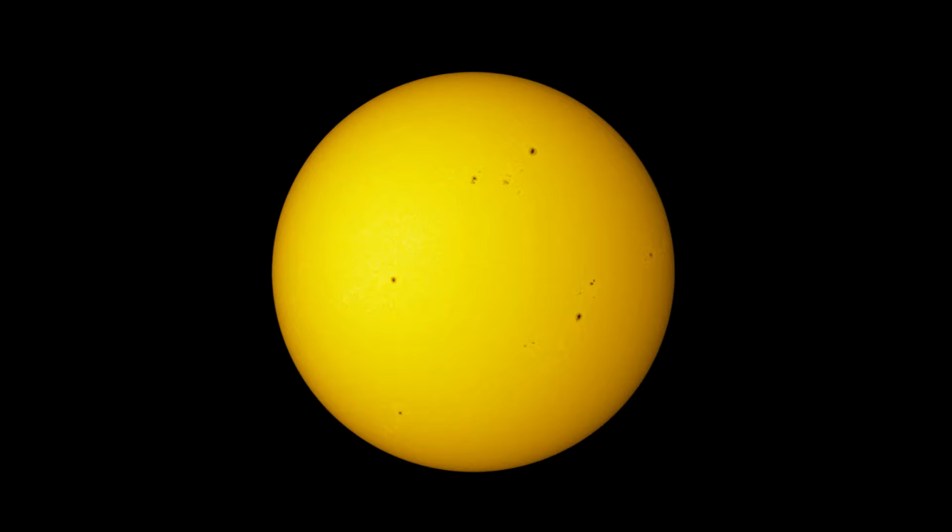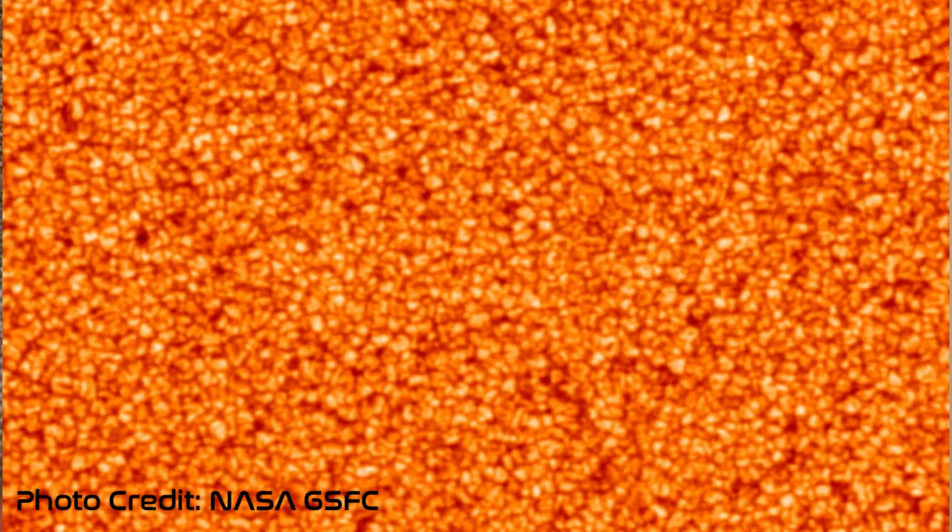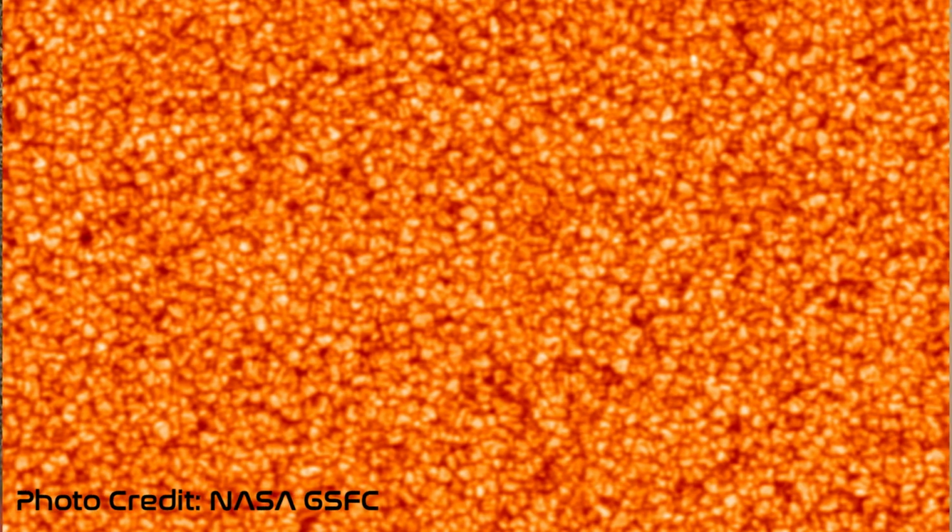Another feature that can be seen in white light are called granules. Granules are grainy structures that are roughly 900 miles in diameter and cover the entire sun. They are the tops of convection cells, where hot gas rises up from the interior in the bright areas, spreads out across the surface, cools and becomes denser, then sinks down along the dark lanes between the granules.